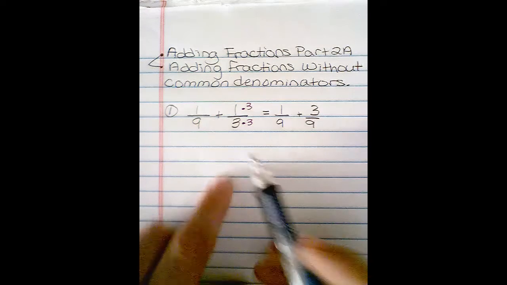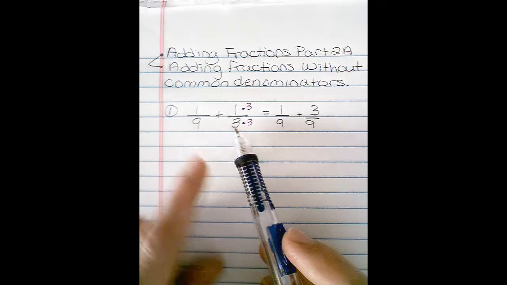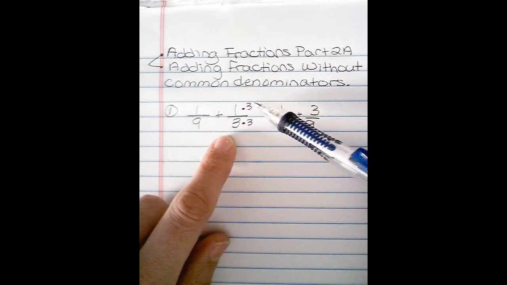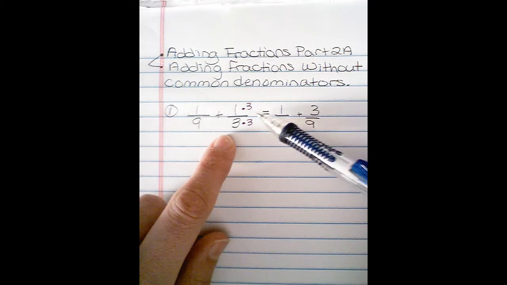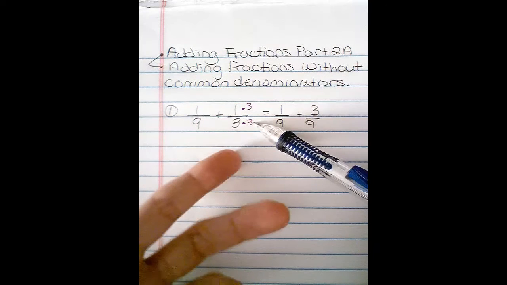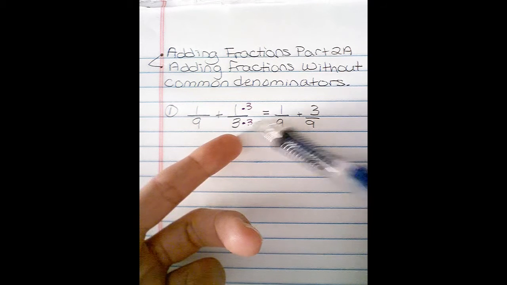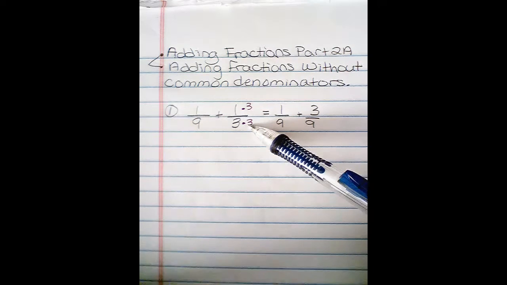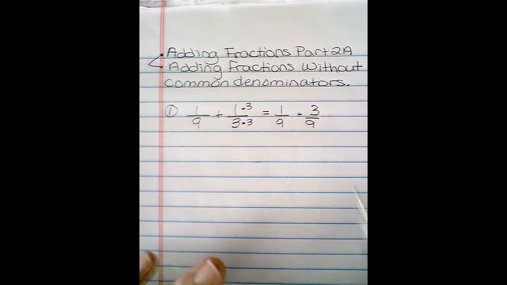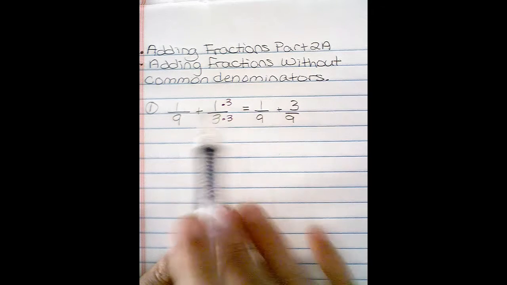So, going back to this step, what I had to do is come up with a way to make these denominators the same. So what I did is I knew that I could create an equivalent fraction, meaning the same fraction, but changed so that it would have a common denominator. I knew if I multiplied 3 by 3, I would get 9, and whatever adjustment I made to the denominator, I also need to do to the numerator. So that is the extra part when adding without common denominators.